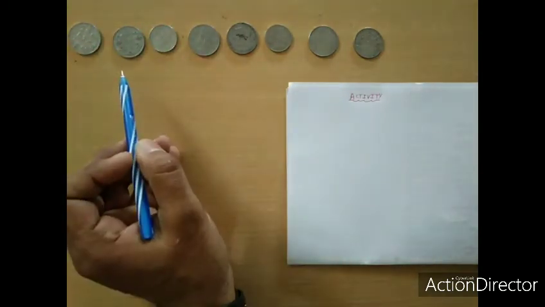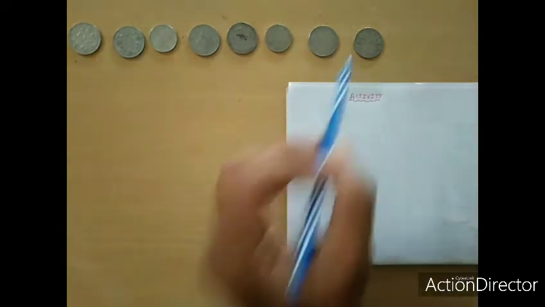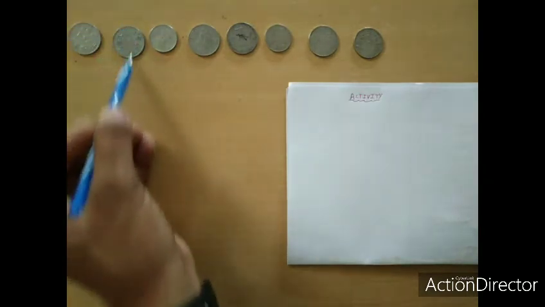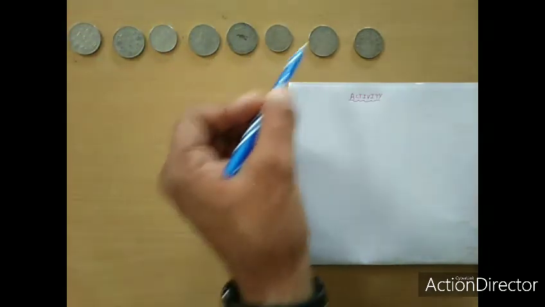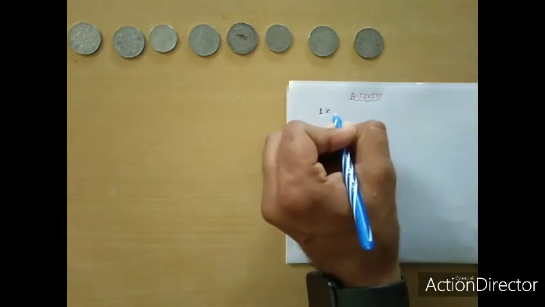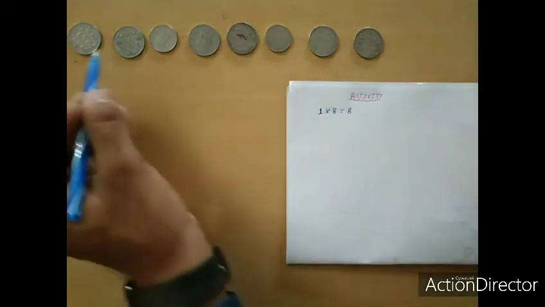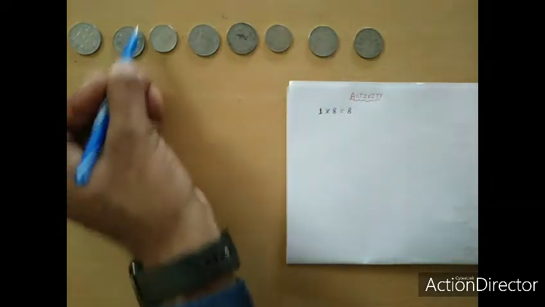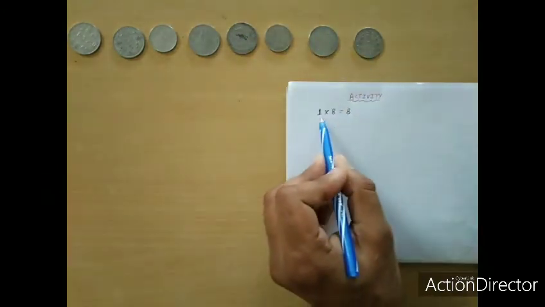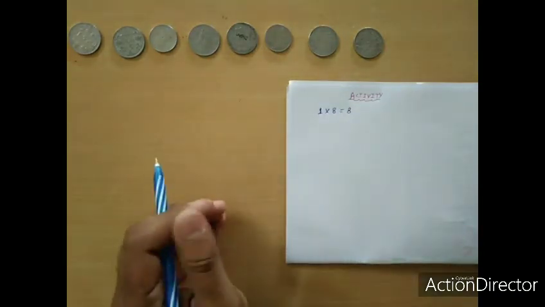So what is the total number of rows here? 1, right? And what is the total number of columns? 8. 1, 2, 3, 4, 5, 6, 7, 8. So here we write 1 row and 8 columns, and here we get 8 coins total, right? 1 row, 8 columns. So here we write 1 multiplied by 8 equal to 8, total 8 coins.